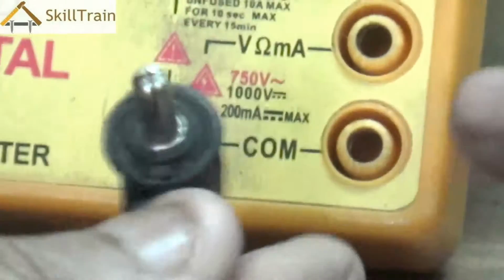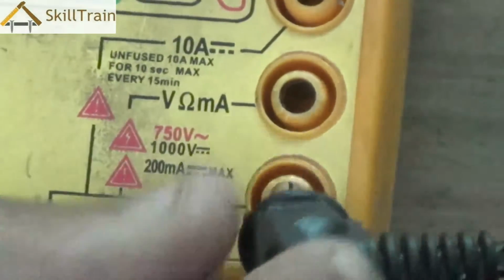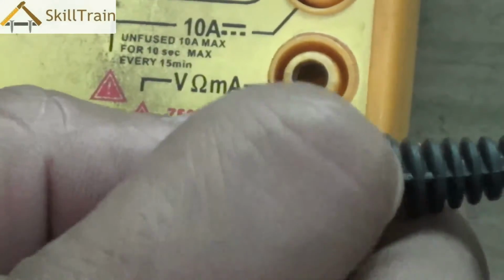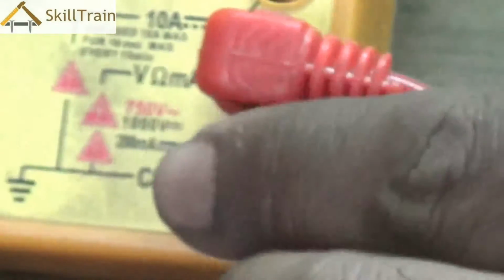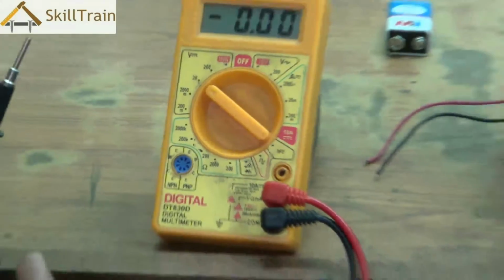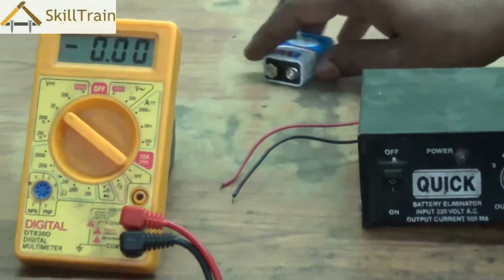The bottom one is called the common one, which is for the negative probe, and the top one which says voltage, ohms, and then milliampere, this is for the positive point. So, you place the red one on the positive point always and the black one on the common or the negative point. So, this way you will be able to appropriately find the right polarity of the battery.